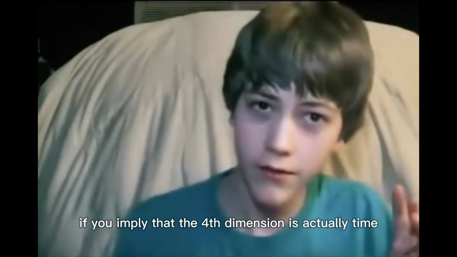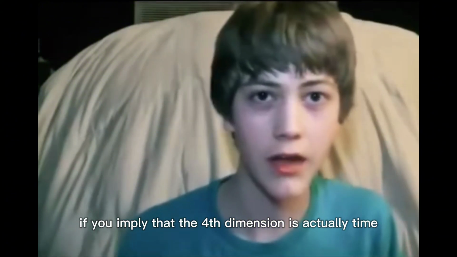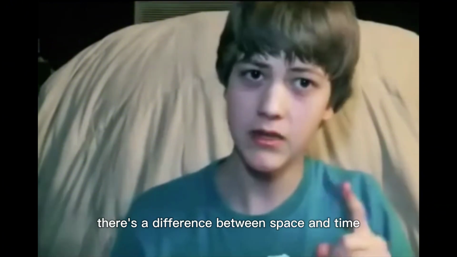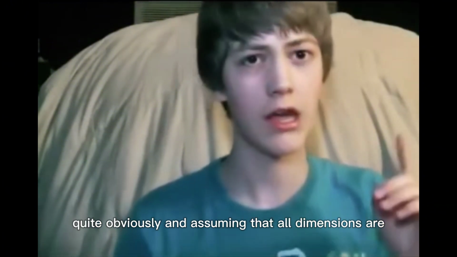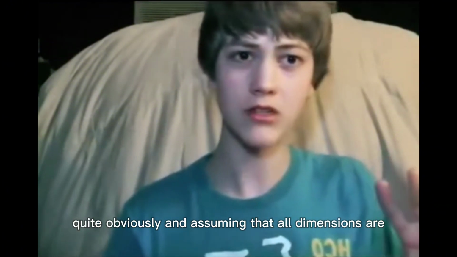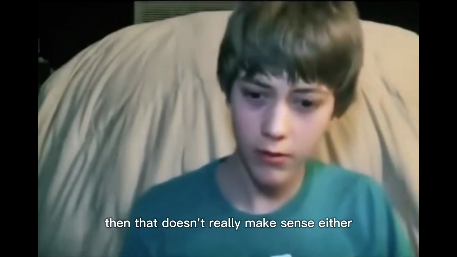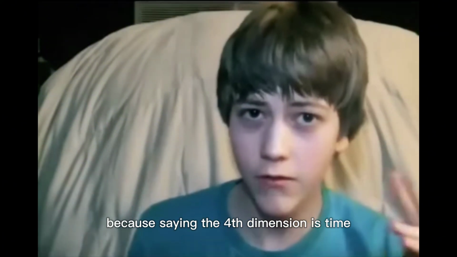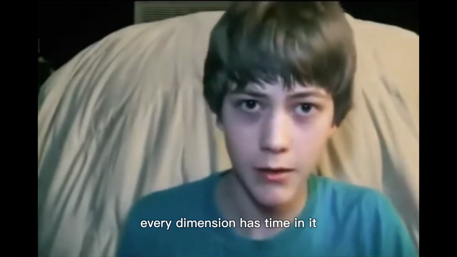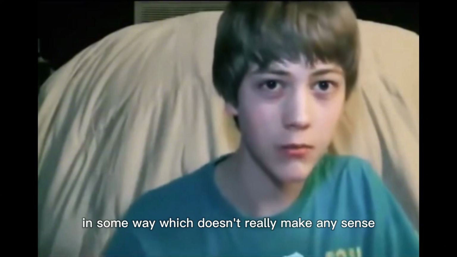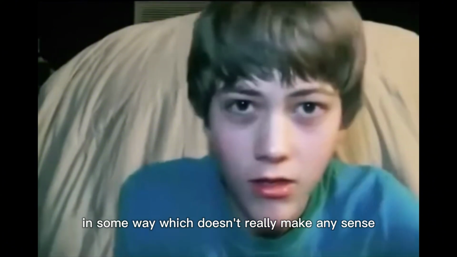If you imply that the 4th dimension is actually time, well, first of all, time is not spatial. There's a difference between space and time, quite obviously. And assuming that all dimensions follow a pattern, saying the 4th dimension is time doesn't make sense either, because every dimension has time in it. So that would mean that the 4th dimension is special in some way, which doesn't really make any sense.